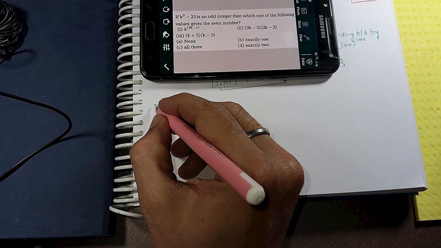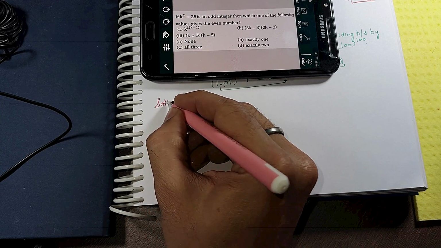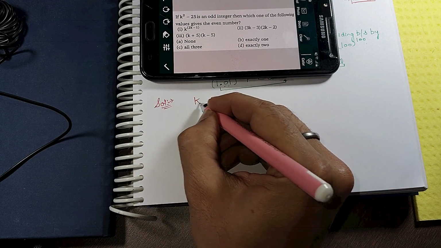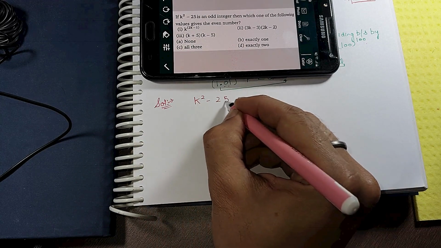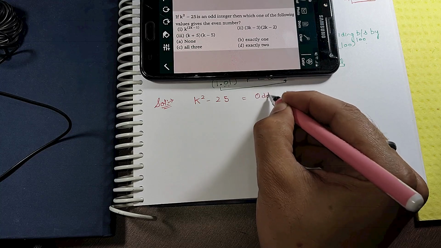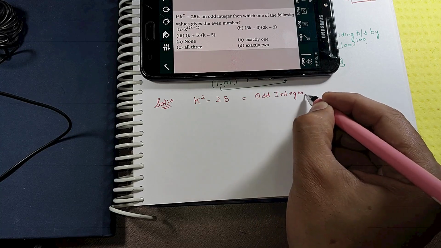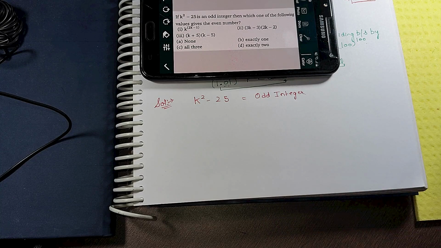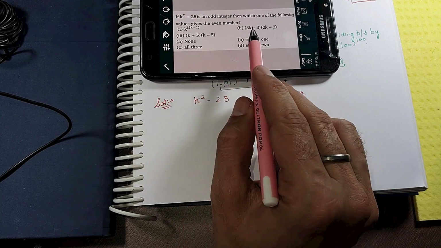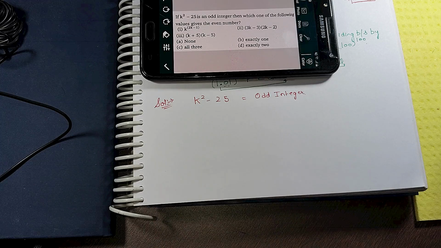If k square minus 25 is an odd integer, so we have been given a condition that k square minus 25 is an odd integer, right? Now then which one of the following values gives the even number? So out of these three, which of these gives us an even number?